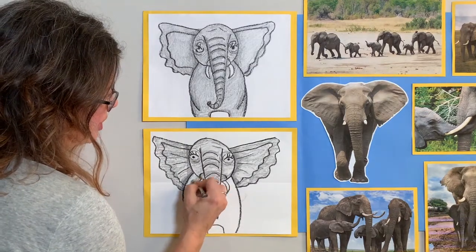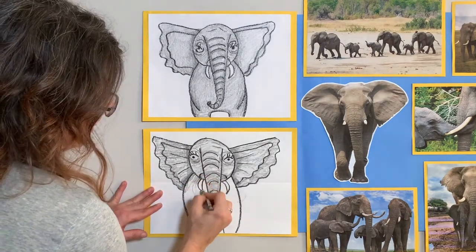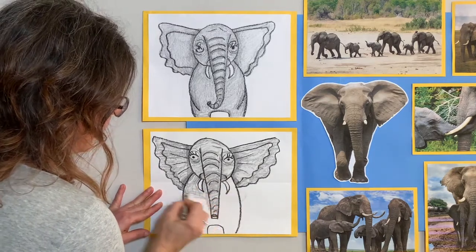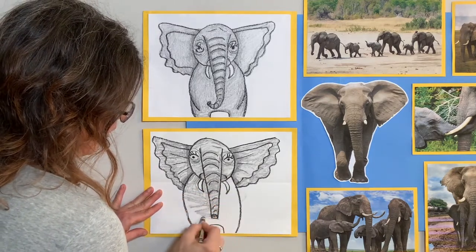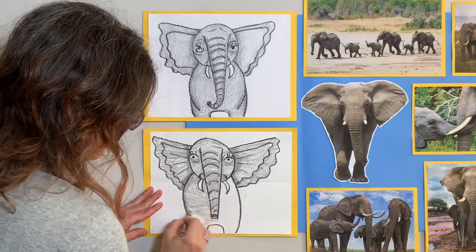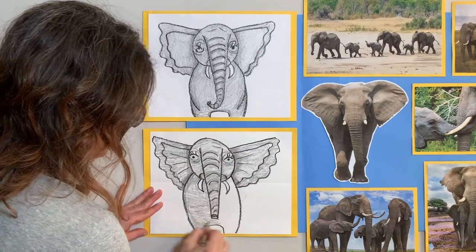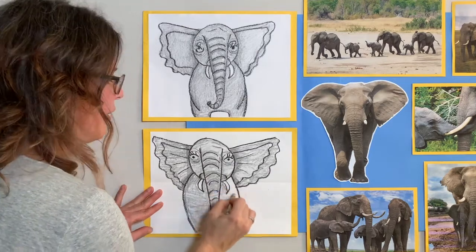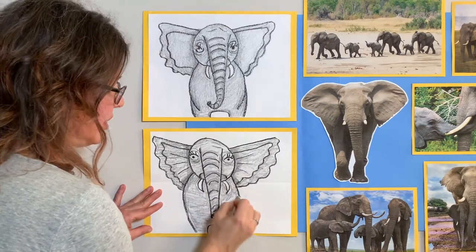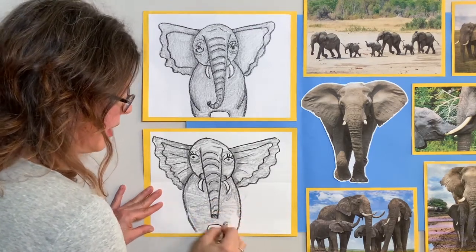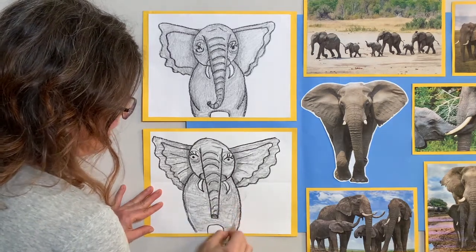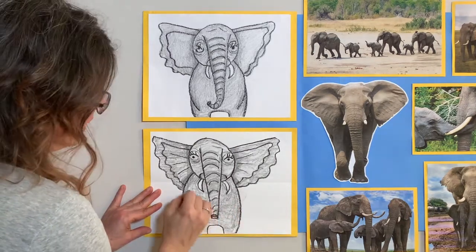Good. Let's go ahead and finish coloring his body. Don't color his tusk, and if you do, it's okay. It's okay. I'm trying to be careful going around the tusks, but sometimes my hand just colors in the tusks, but it's going to be okay, right? Great. Keep coloring in your elephant.